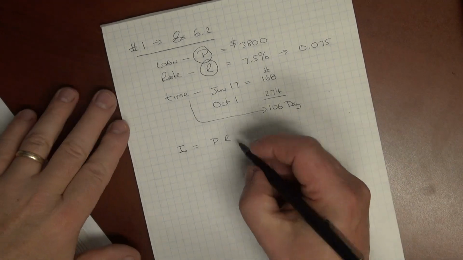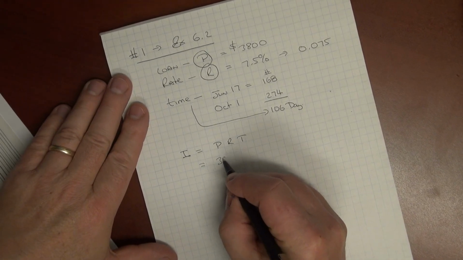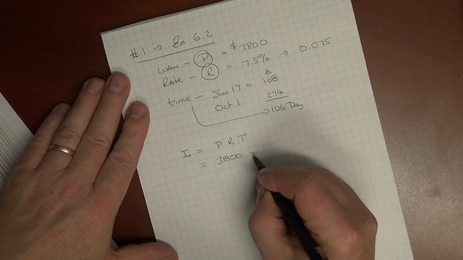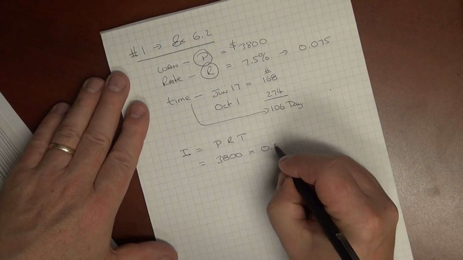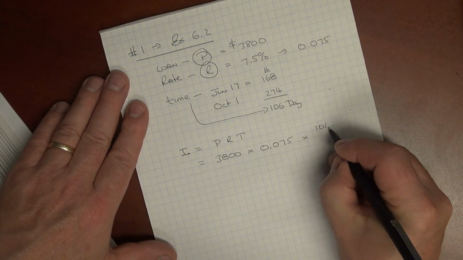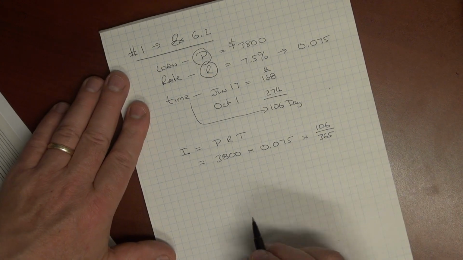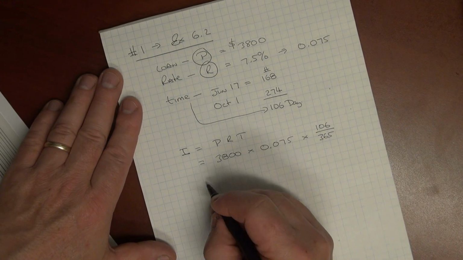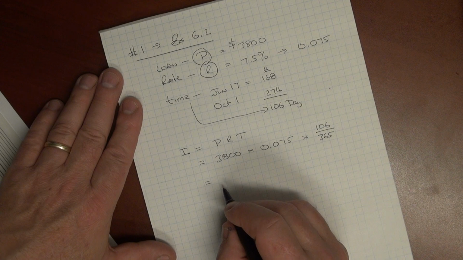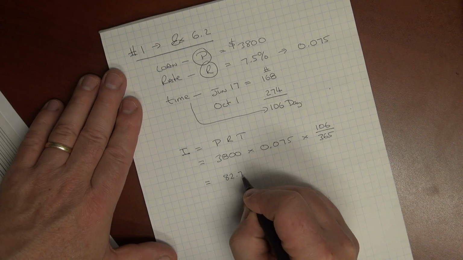So the principal is 3,800 times the rate 0.075 times the time 106 divided by 365, because it's always a function of the year. If we do the math on that, you will find that that comes to 82.77.